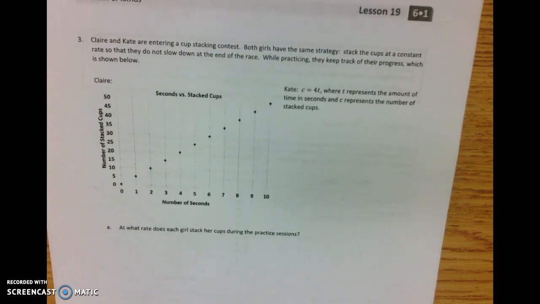Okay, if you are back with me, you are ready to check in. We have Claire and Kate who are entering a cup stacking contest. Both girls have the same strategy. Stack the cups at a constant rate so that they do not slow down at the end of the race. While practicing, they keep track of their progress, which is shown below.